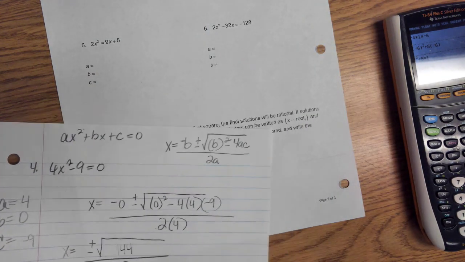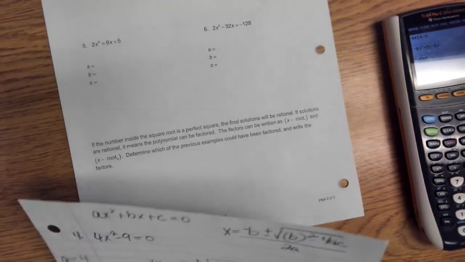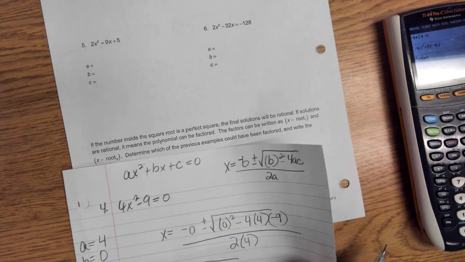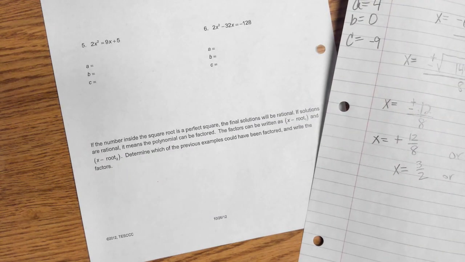Is it a double root? Are they the same? No. Because if I put parentheses there, then I'm indicating it's an x and y value. Is that an x and y value? No. It's a set. A set is different than x and y value.